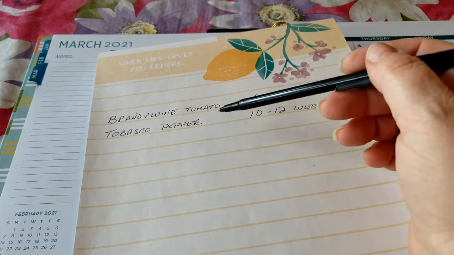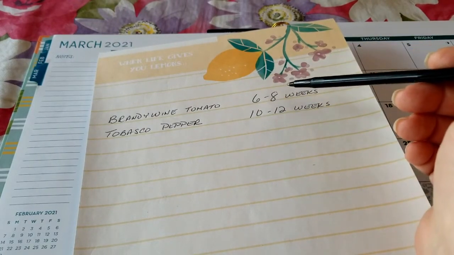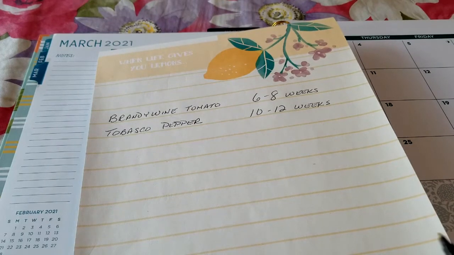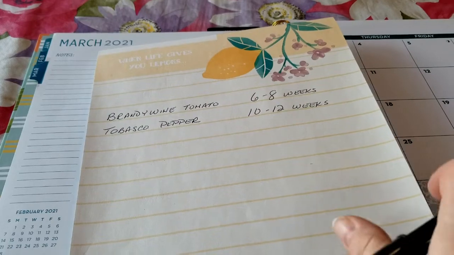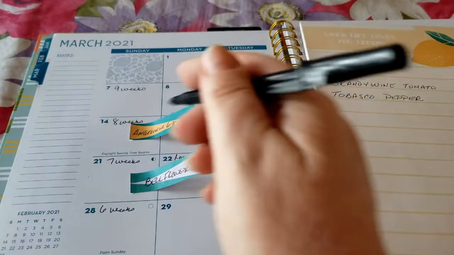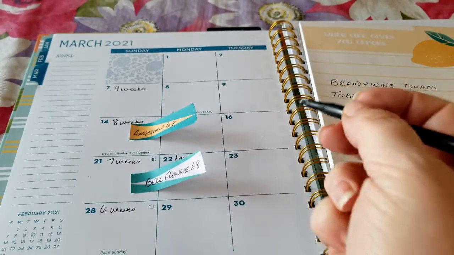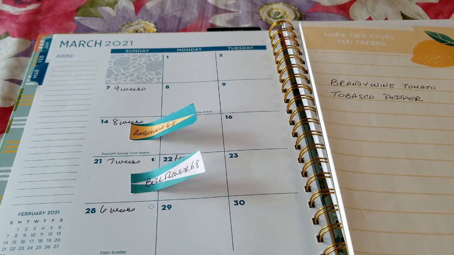So I would write one for Brandywine tomato, and I would make a sticker for it or write it directly in that 6 to 8 weeks. I would write either Brandywine tomato here, or I will add another tag.